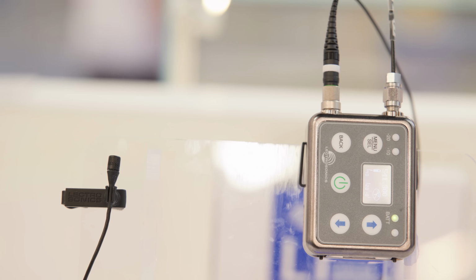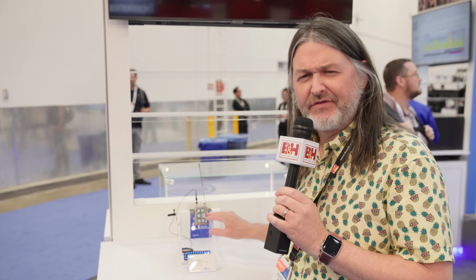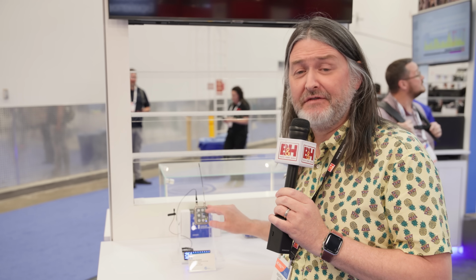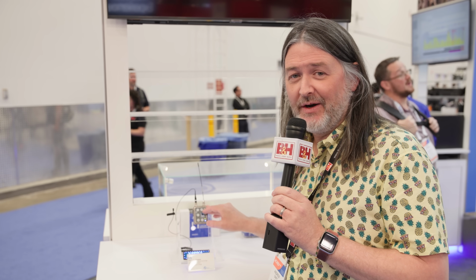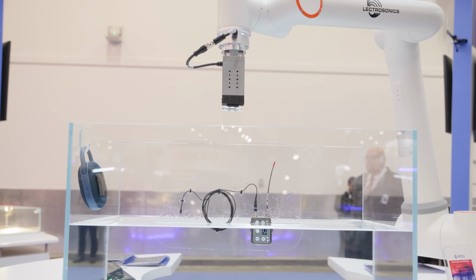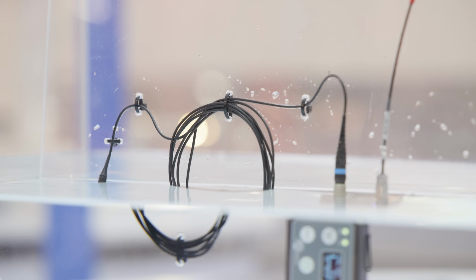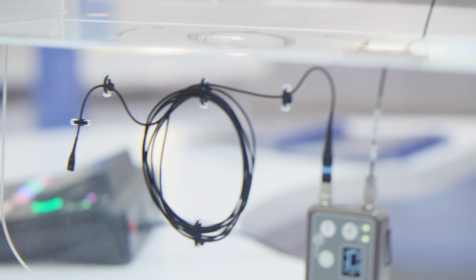This is being shown here with the DSSM transmitter. This was a release from maybe a year or 2 ago, and it's a fully waterproof transmitter. Lectrosonics actually has a display here where they have an L1 and a DSSM connected, and they're submerging it and bringing it out of the water because the L1 is totally waterproof as well.